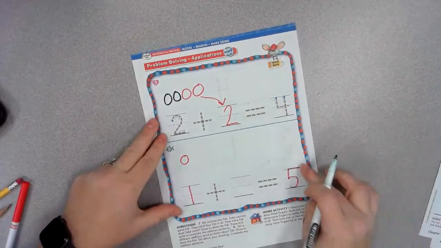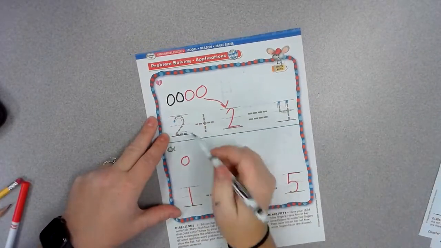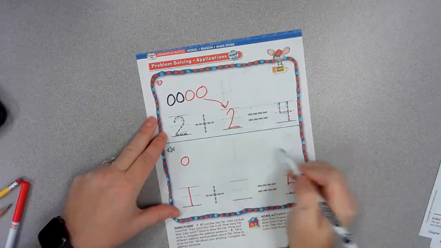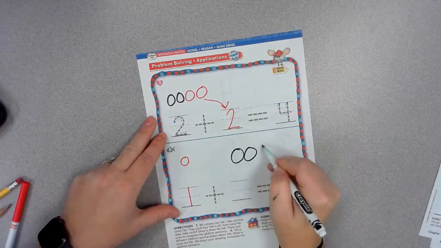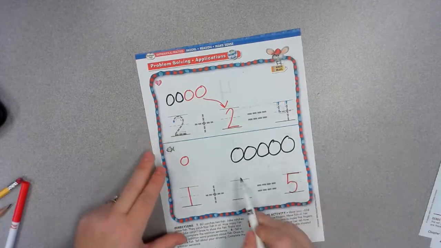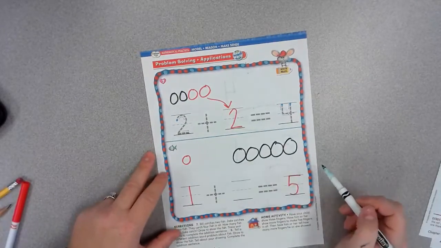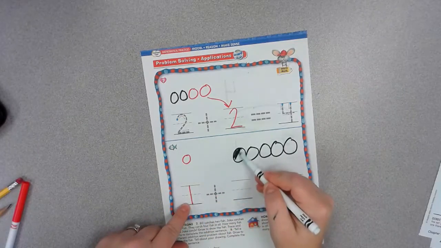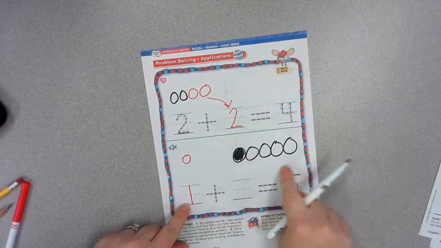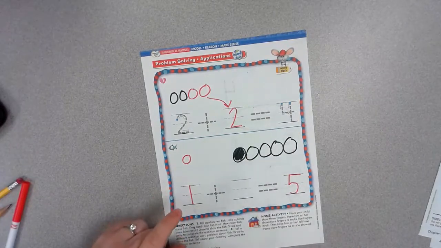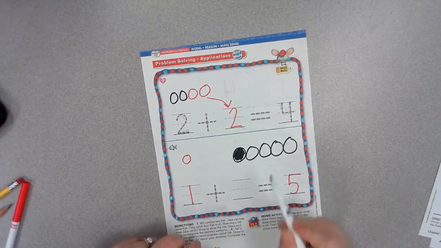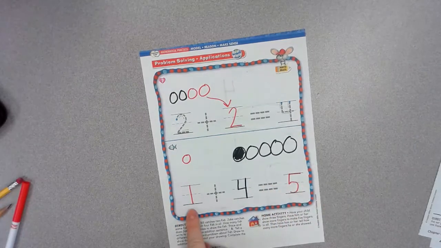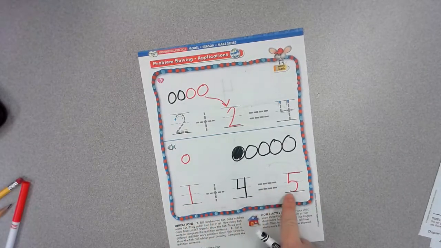So, one way you could do this is like up top how I did it right here where I drew it and then I just kept counting on. Or you can draw 5 counters. Draw 5 because we know all together there's 5. And know that over here we already have 1. So color in the 1 to represent that one. And then the leftovers are what we write here. 1, 2, 3, 4. 1 plus 4 is equal to 5.